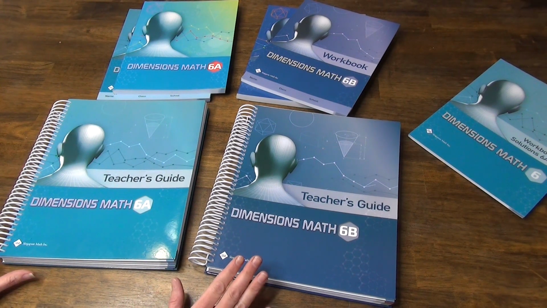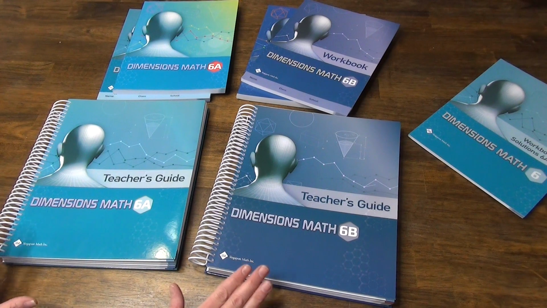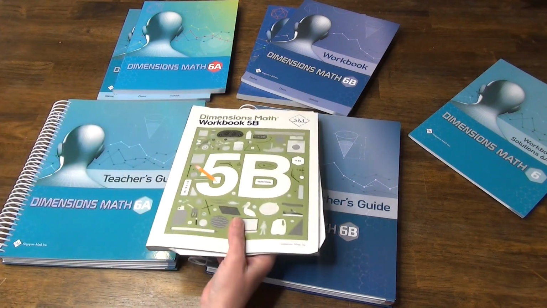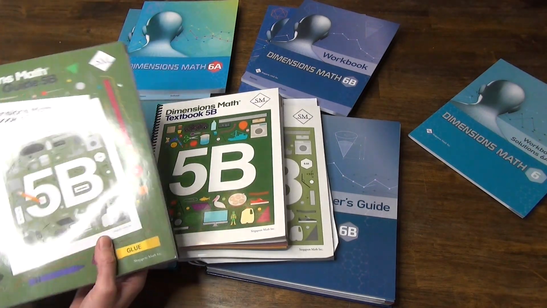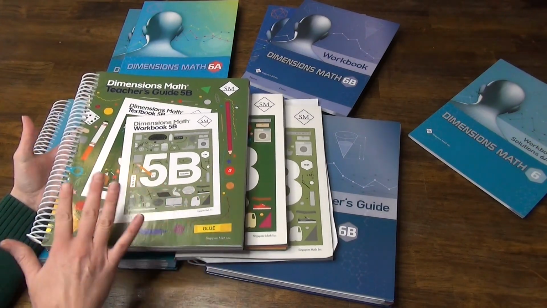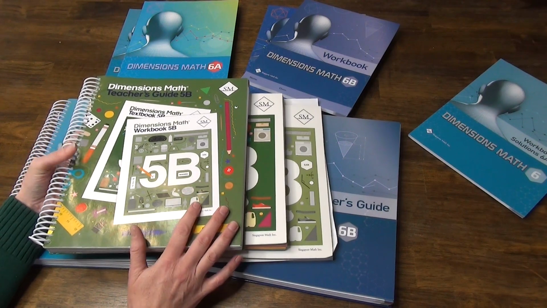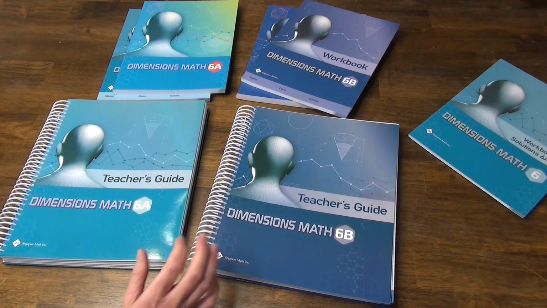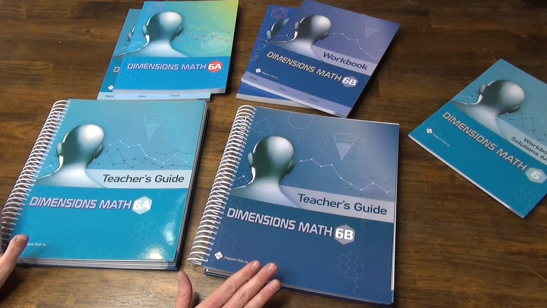Now, knowing that I have used this for a very, very long time, I'm not going to lie, I was really, really nervous about this year because as you can see, there is a different Dimensions, although it is pretty much the same, you can see that they redid it. So pre-K through 5B is going to look like this. And then you move into 6A and B and it looks like this.